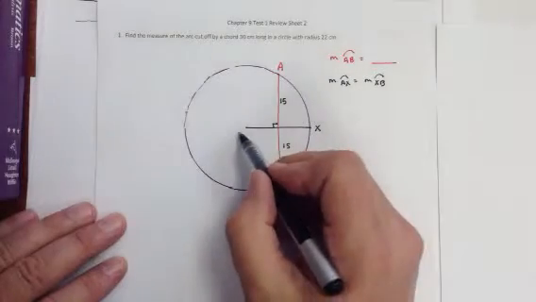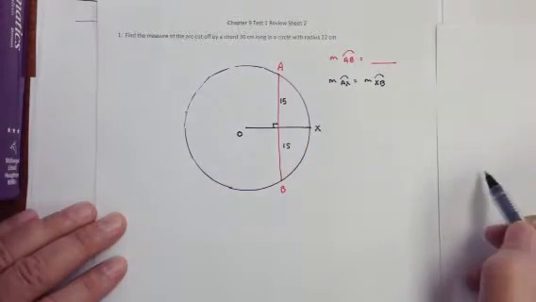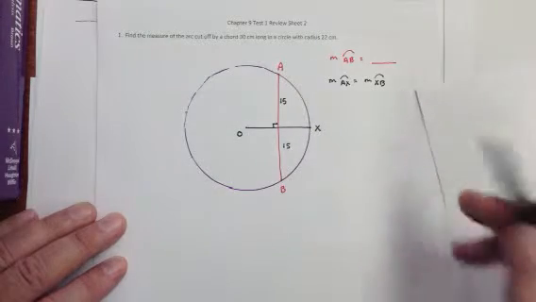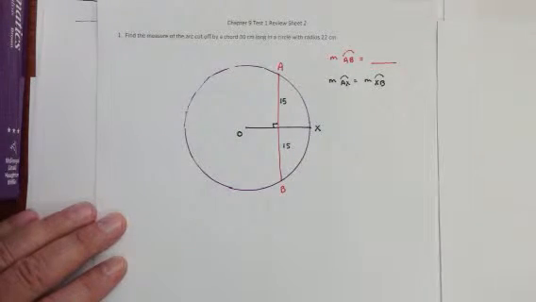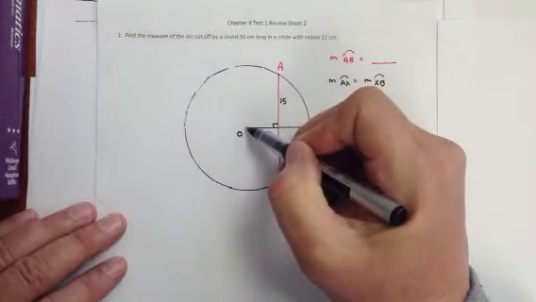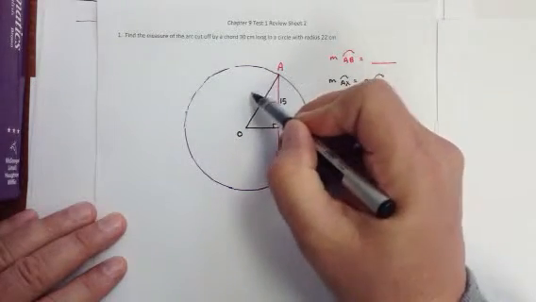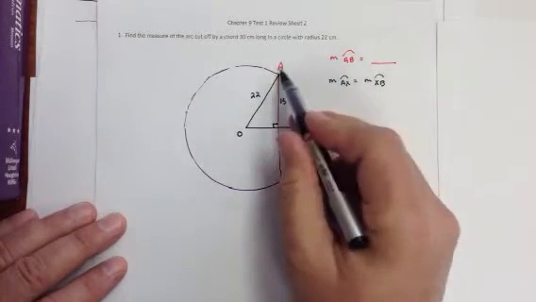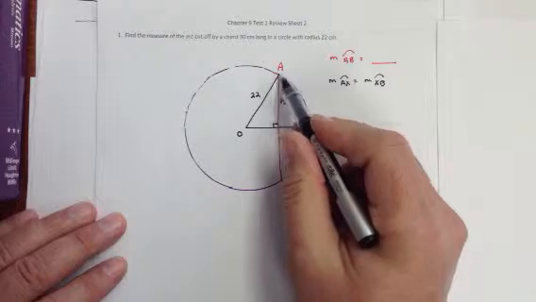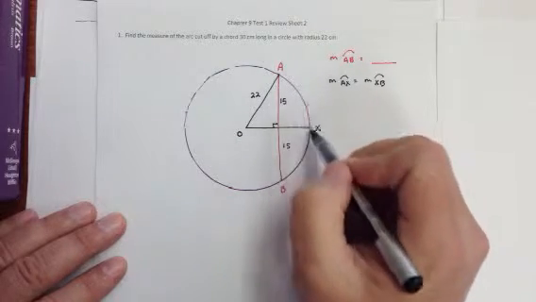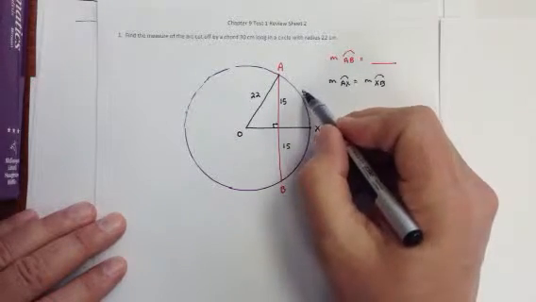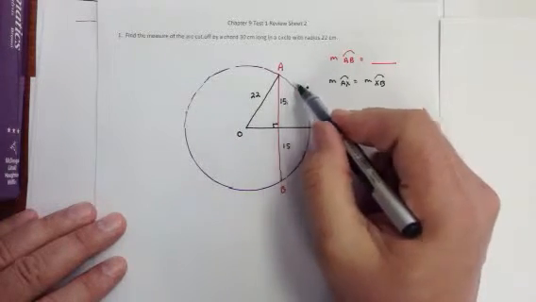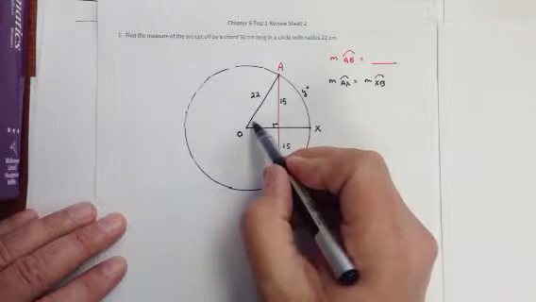The radius is 22, so yeah, it's true that OX is 22, but it's not going to help me solve the problem now, is it? But OA is going to help me solve the problem. If I make OA 22, then I can find the measure of arc AX. Let me call that Y. It's in degrees. I can find Y because an arc is equal to its central angle.